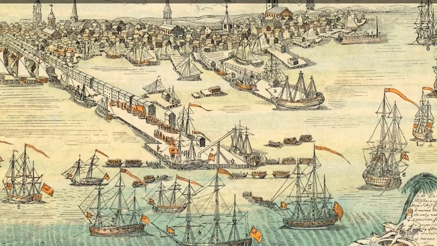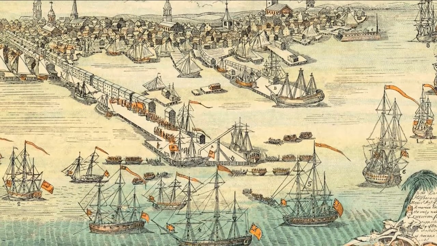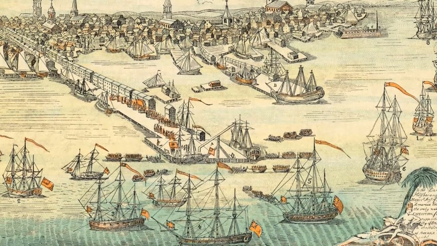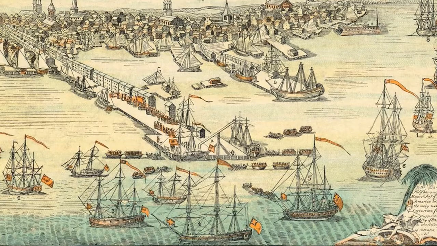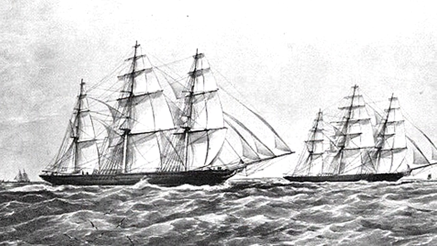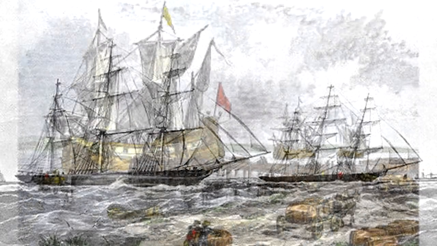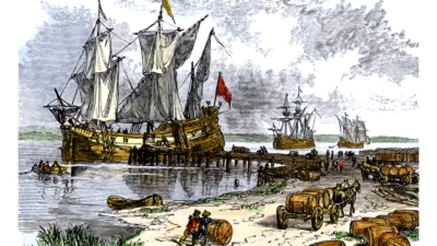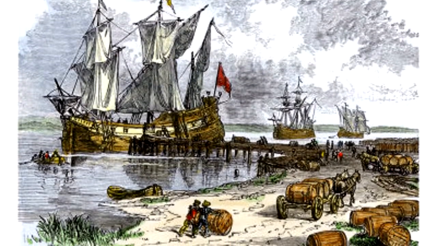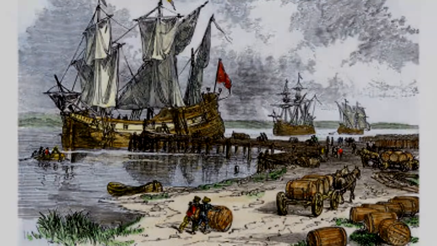In September of 1773, the East India Company sent ships loaded with tea to the American colonies. In New York and Philadelphia, the tea was sent back to England. In other ports, the tea was unloaded from the ships and left on the docks to rot.